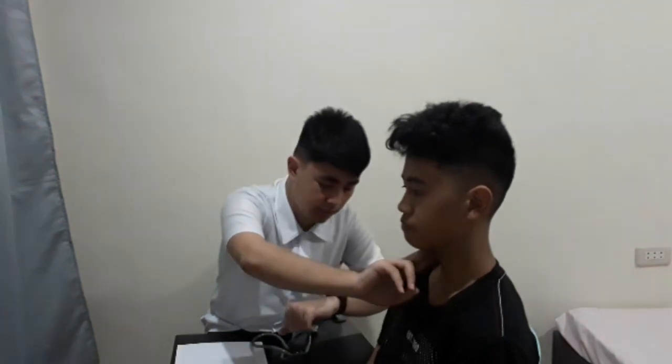Okay, so the carotid artery is found between the trachea and the sternocleidomastoid muscle. So I'll note the rate.